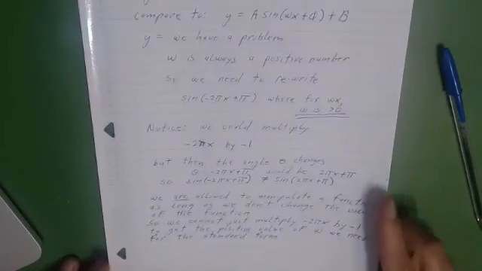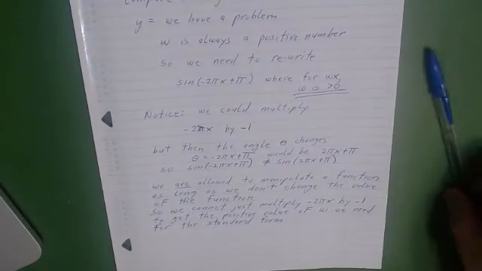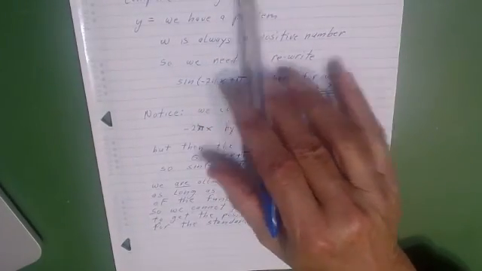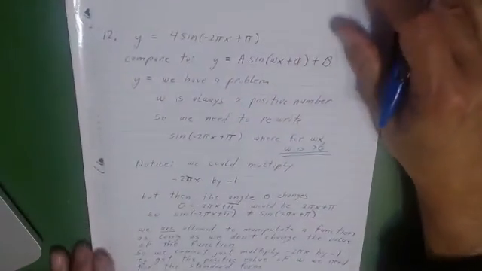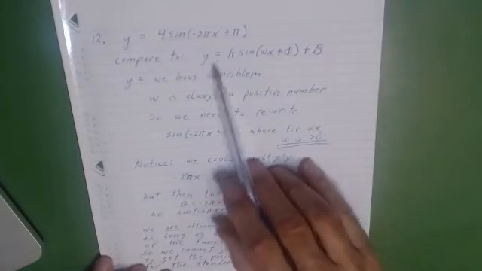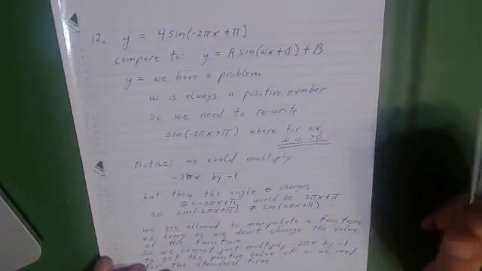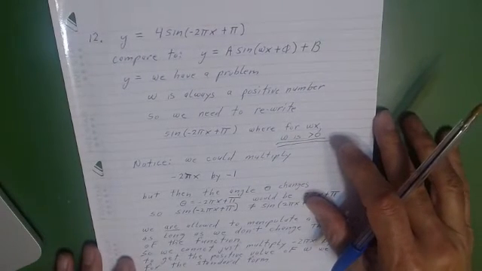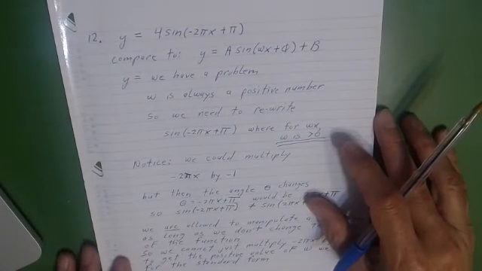next we have problem 12. We're going to graph 4 times sine of -2 pi x plus pi. Well, you can't see that, sorry. There you go. All right, we're going to graph this. Here's the standard form. You notice we got a problem right off the bat, okay? And this one would be tricky. It would take you a while to figure it out. So I'll help you with it, all right?